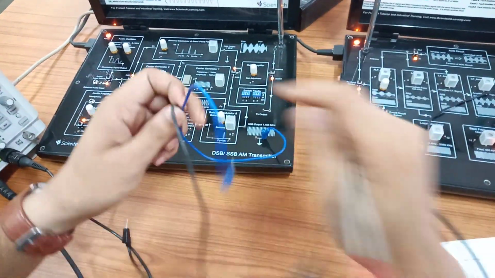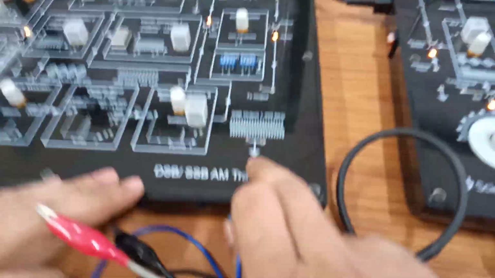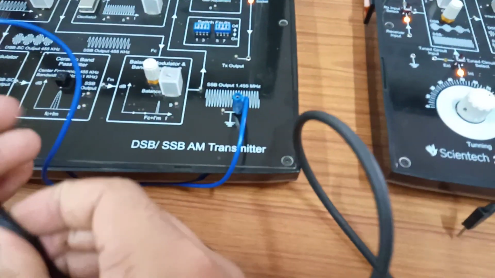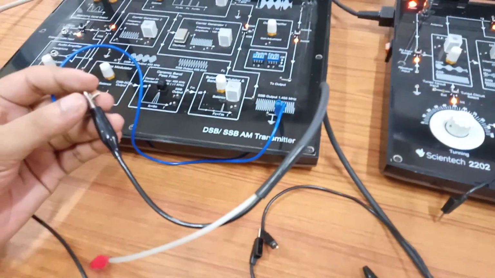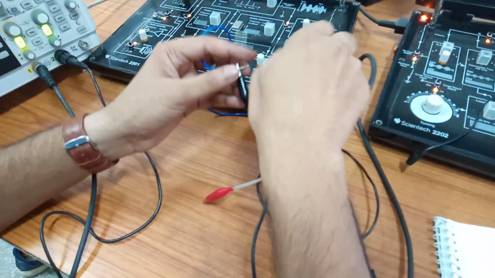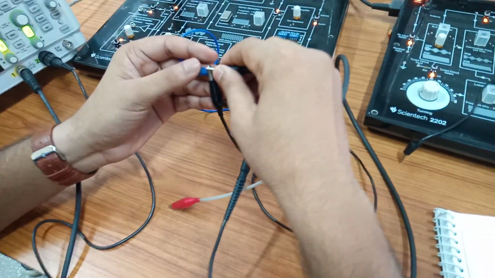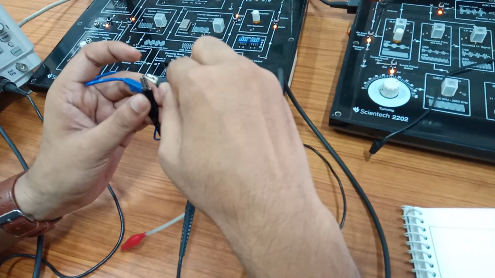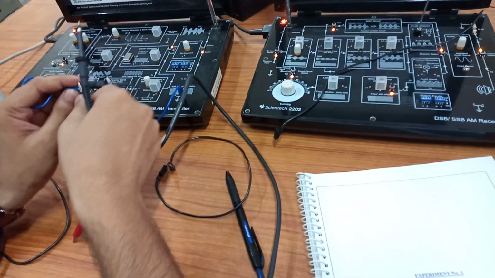I'm using this particular ground here. This kit has a ground here. I'm using this for ground. All the black probes of the DSO will be connected to the ground. So I'm connecting both the black probes of the DSO to the ground. You can read it in your manual also. The steps are given completely in proper manner. You can read it from there. The steps that I am following, you can read in parallel and follow the same steps.